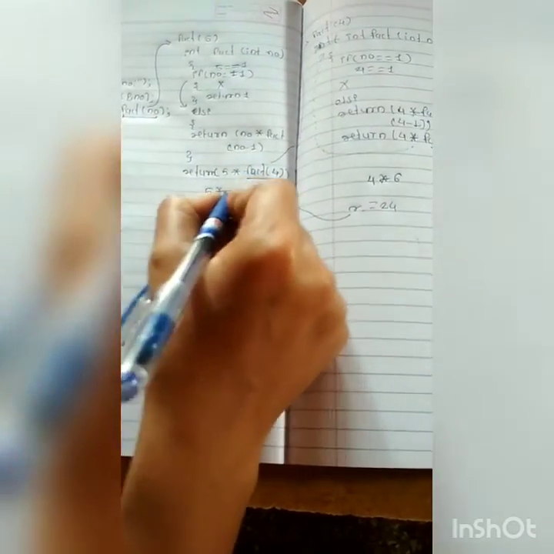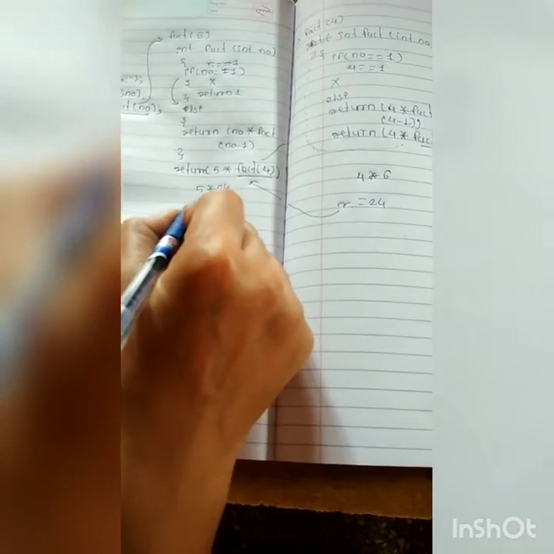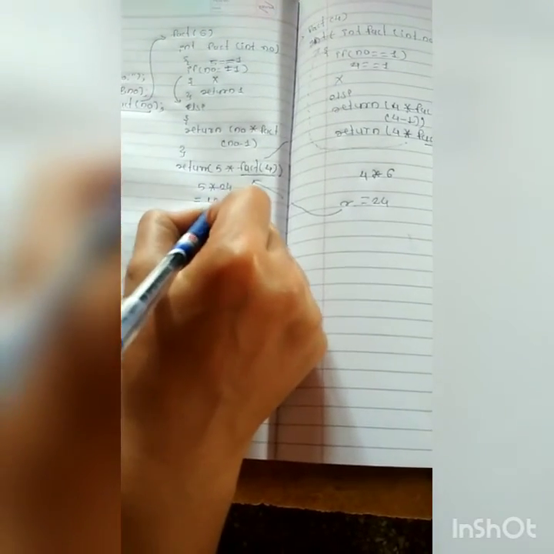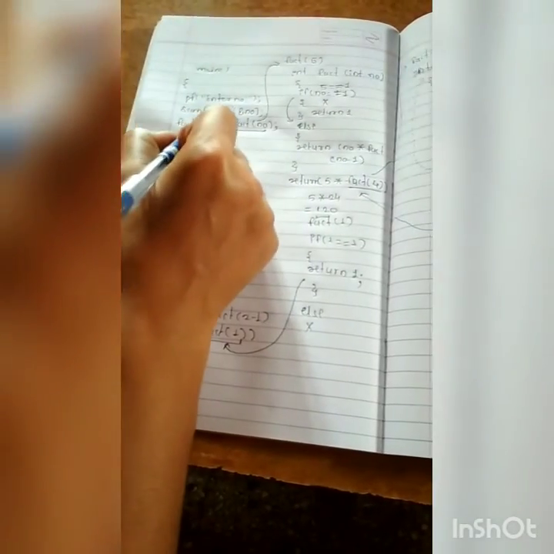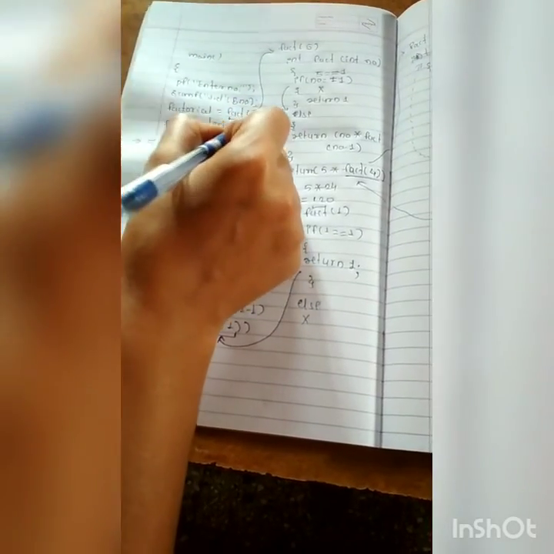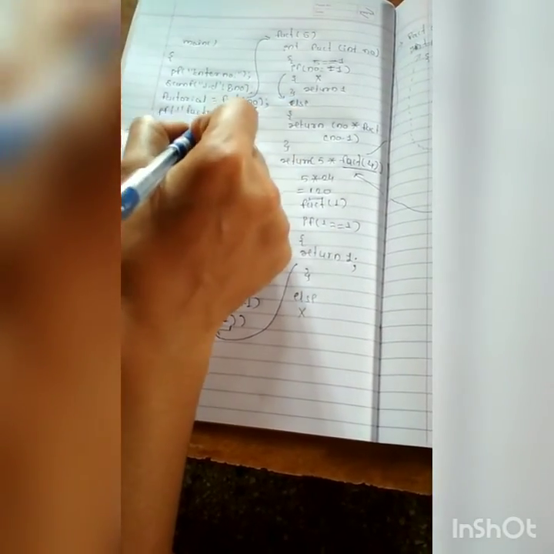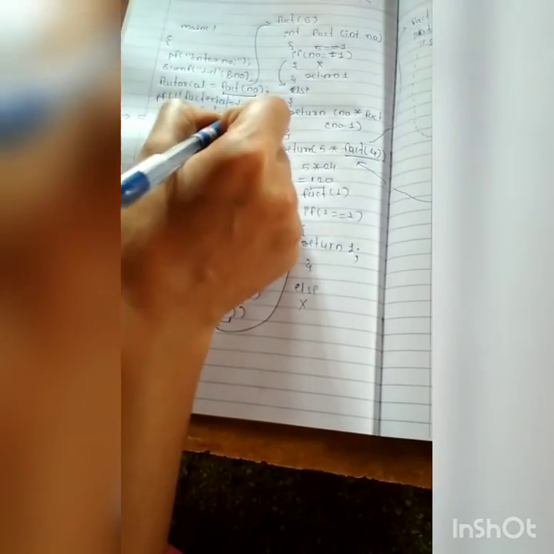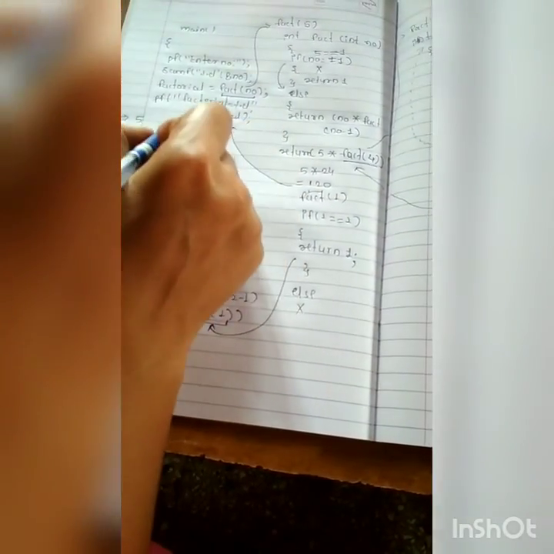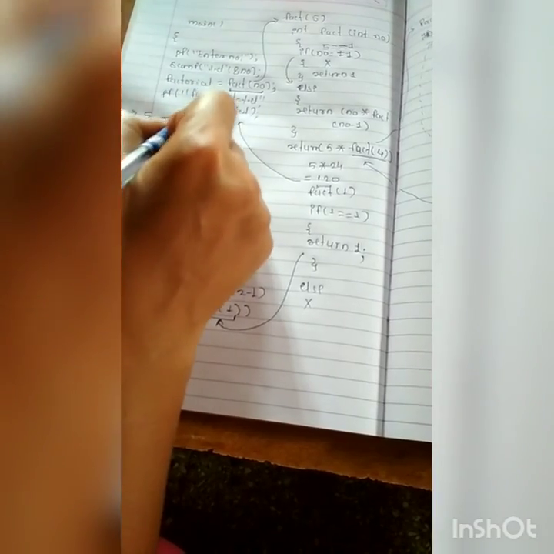Here 5 into fact of 4, which is 24, gives 120. It returns 120. Here we print the factorial is equal to %d of factorial. It prints the value 120 as the output.